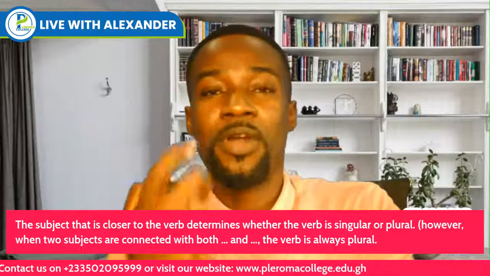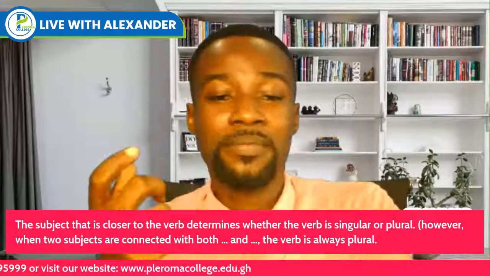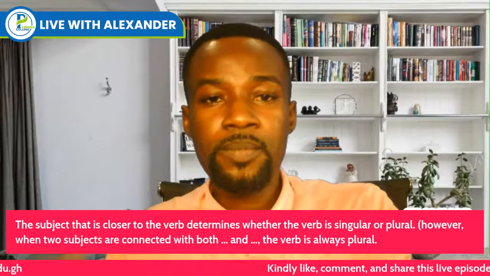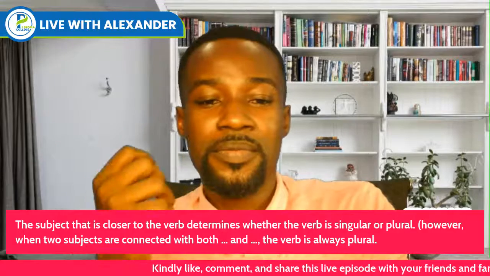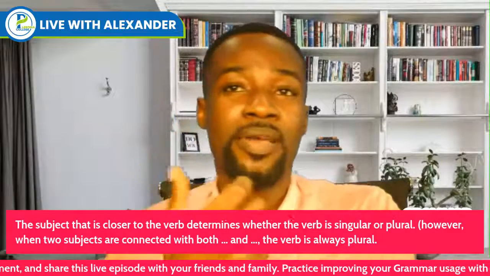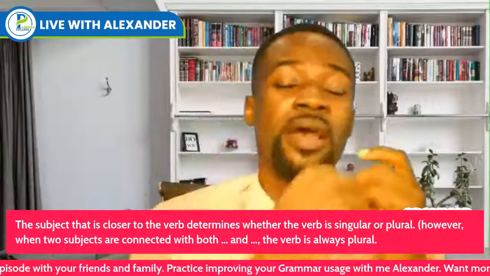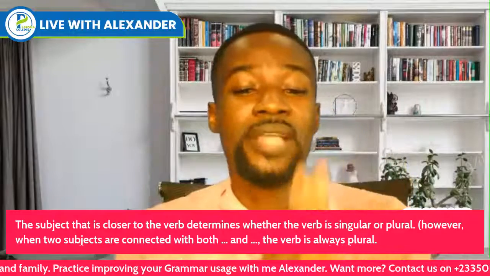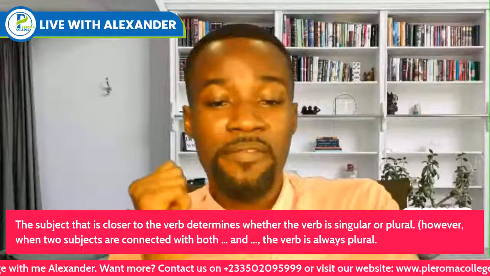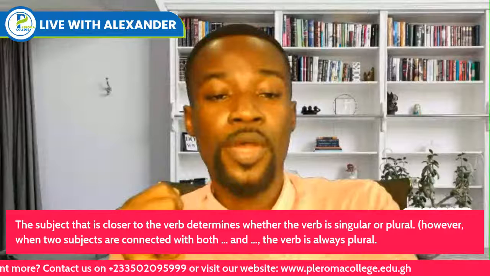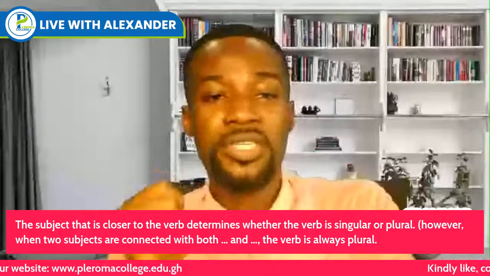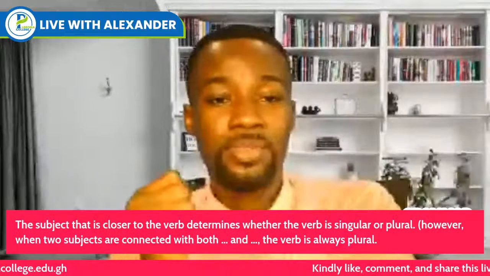So, for example, both my sister and my cousin are here. In this case, we are using both and. So once we are using both and, the rule says that the verb should always be in the plural form. That is a key rule that you need to understand if you want to use correlating conjunctions. I want to trust and believe it makes sense to you.